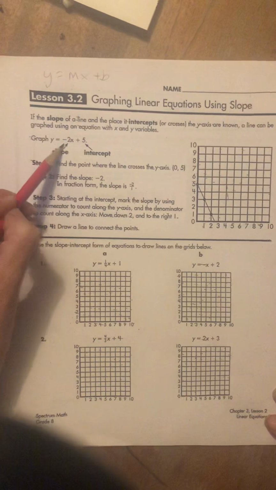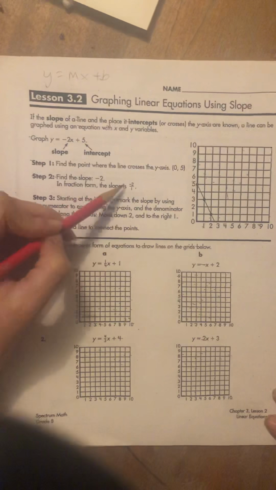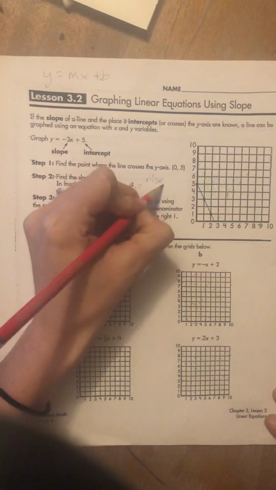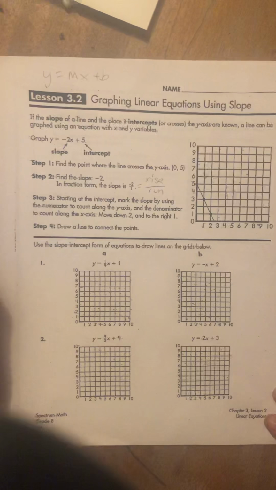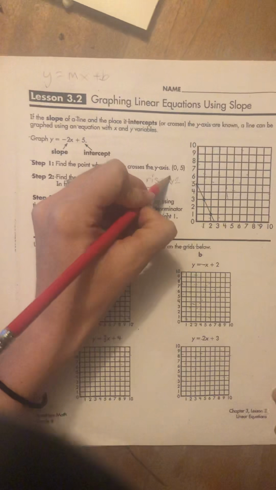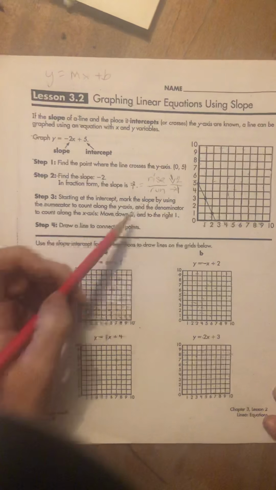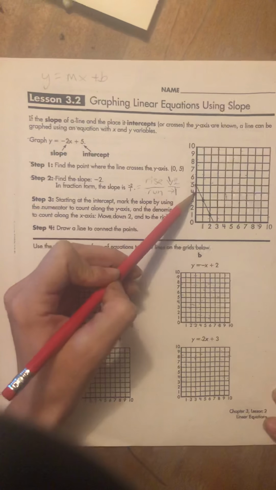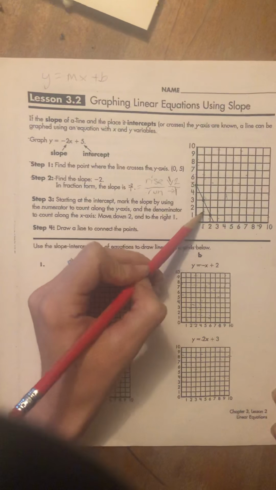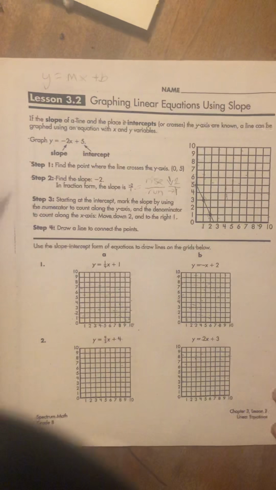Because the slope is a negative 2, that means it is in the fraction form of negative 2 over 1, because slope is always rise over run. So from my y-intercept, I know I have to go down 2 because it's negative, and then over 1, over to the right 1 because it's positive. So from 5, we're going to count down 2, 1, 2, over 1. There's my point. Keep going. Count down 2, 1, 2, over 1. There's another point. And if you have a straight edge, connect your line.